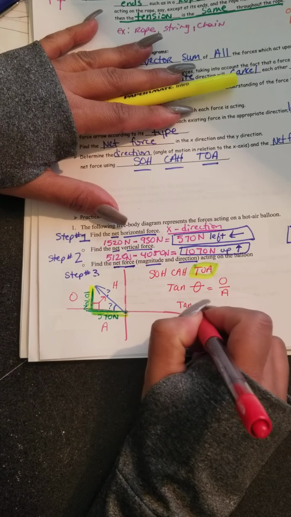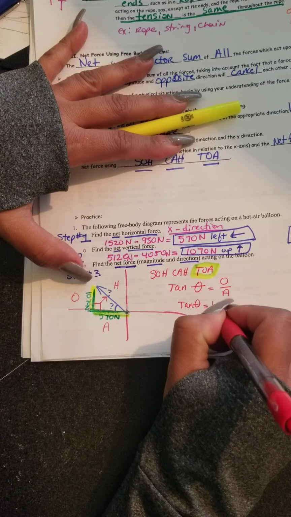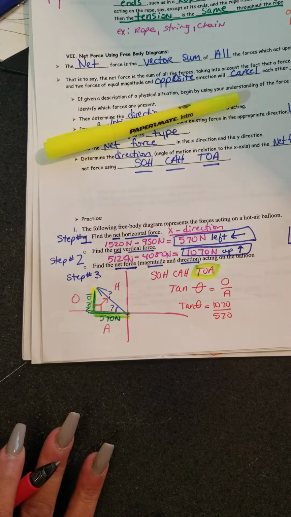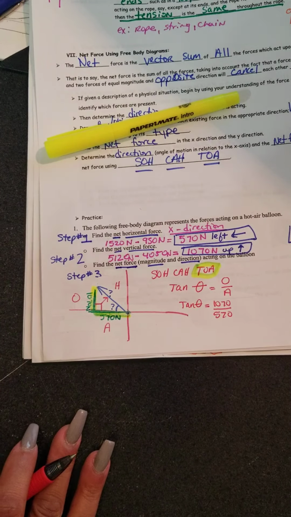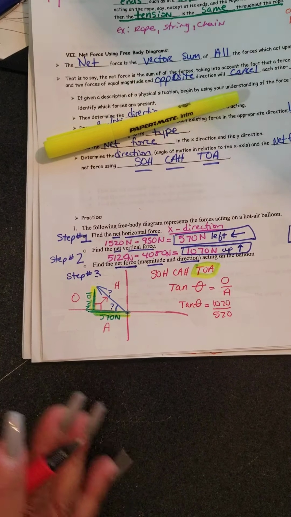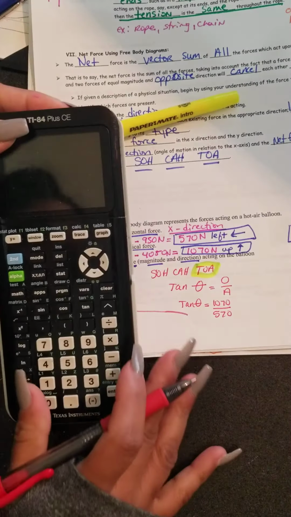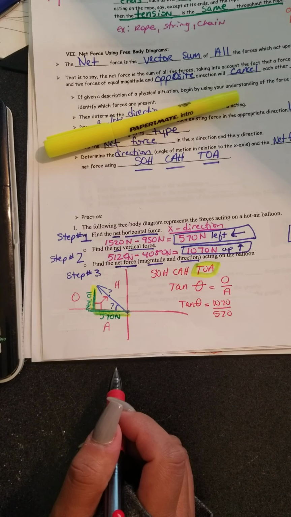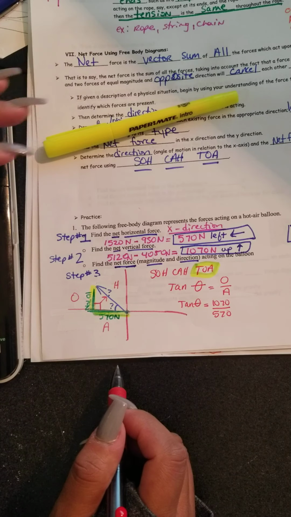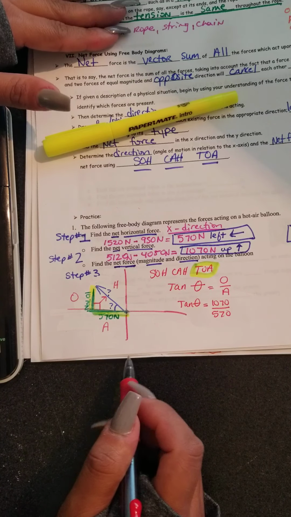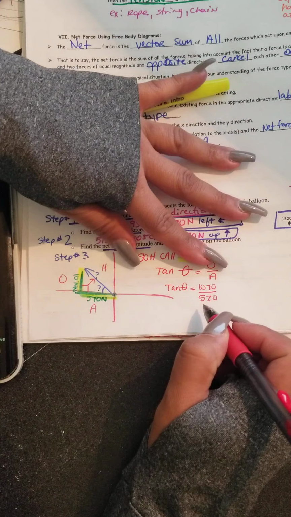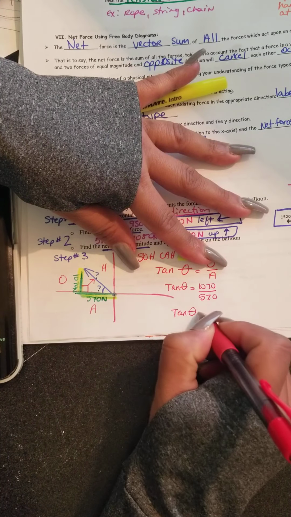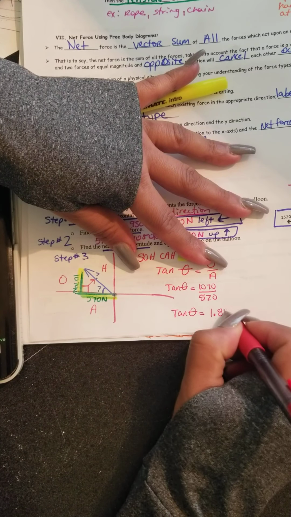Or the tan of the theta equals 1070 divided by 570. Okay? And when you have your calculator out, what are you to do? You are to make sure that it is going to be in degrees and not radians. Okay? Degrees and not radians. So I'm going to come over here. I'm going to say, well, 1070 divided by 570 comes out to the tan of the theta equals 1.88.